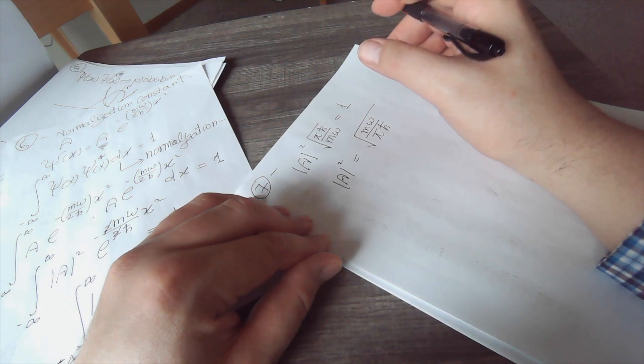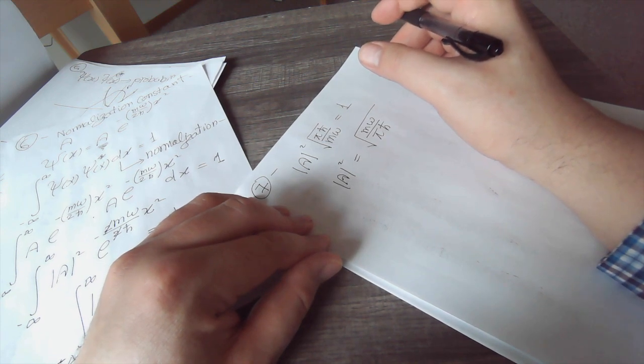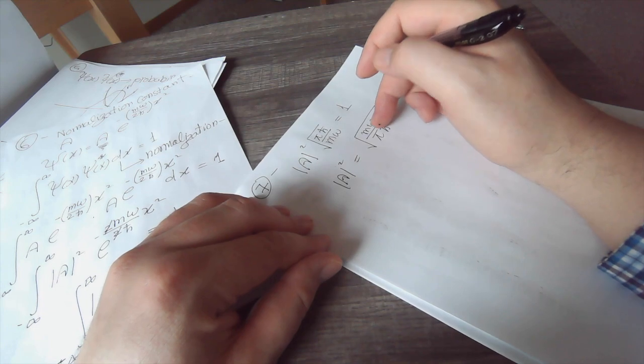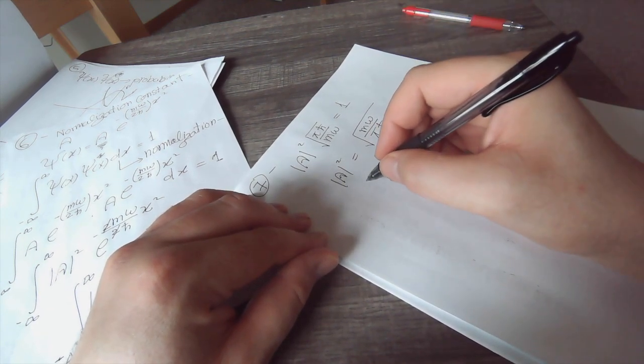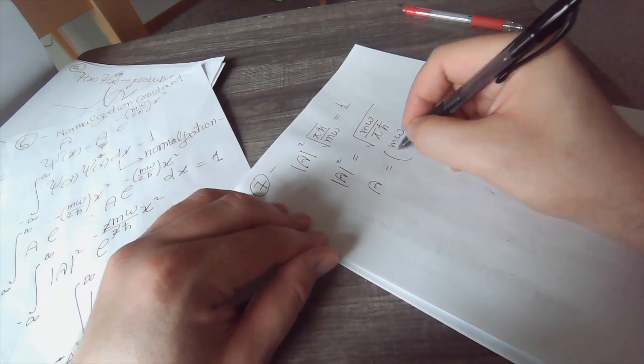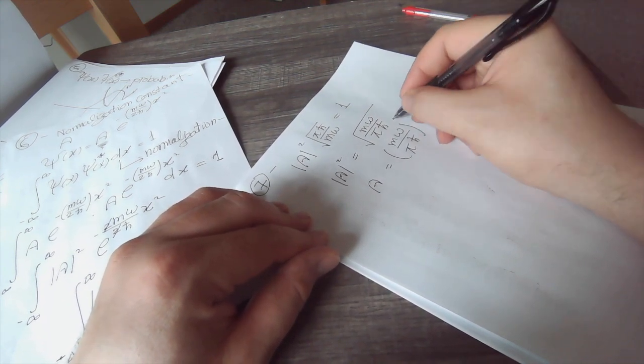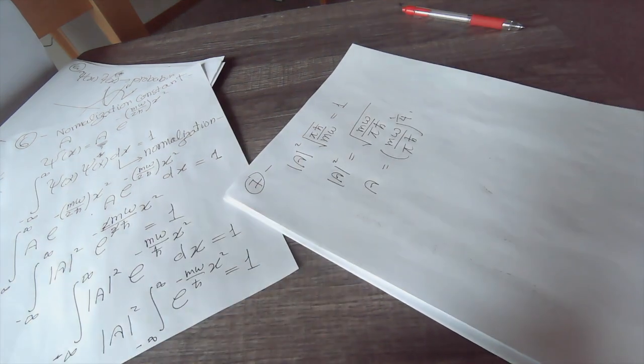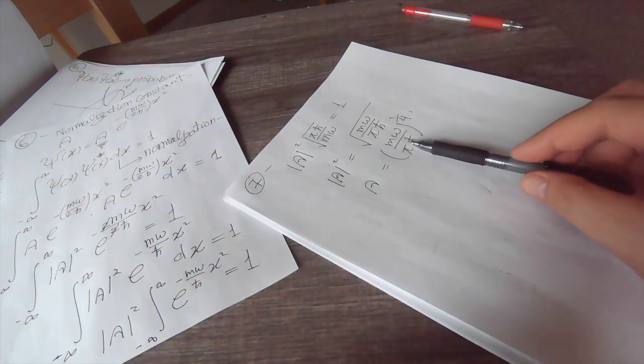So let's see, yes, that is correct. Or A is equal to m omega over pi h bar to the power 1/4. So this is the normalization constant.